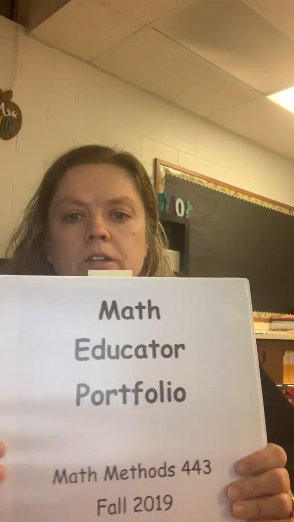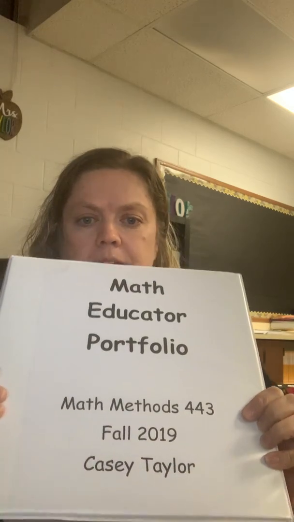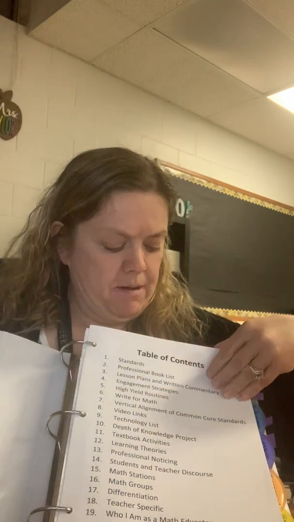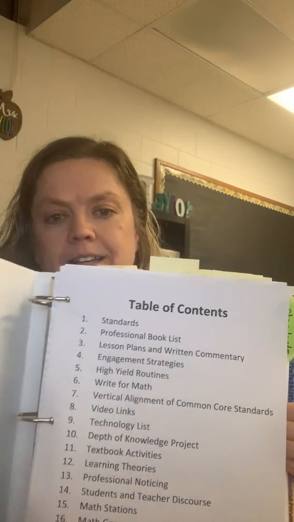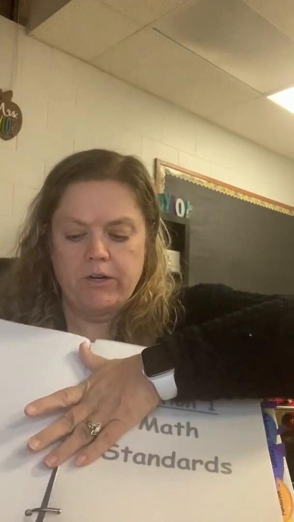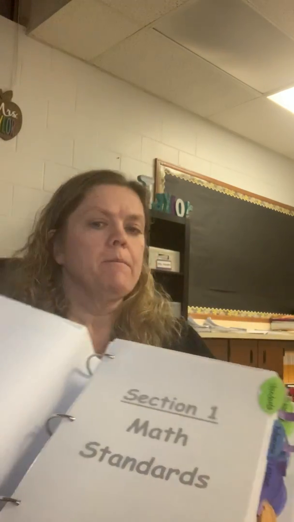I'm presenting my binder for you. Okay. So my math educator portfolio, my math methods fall 2019. The first page I have is my table of contents. Everything's backwards. And then my first section is my math standards.